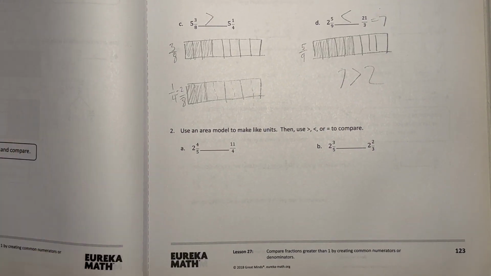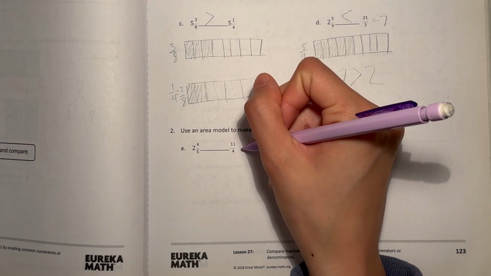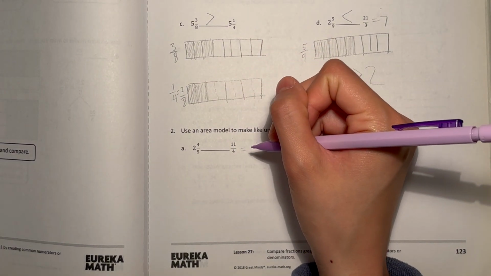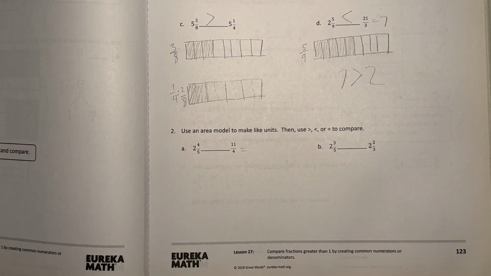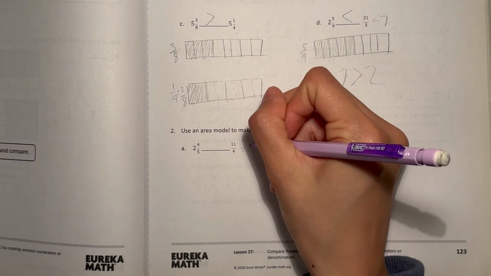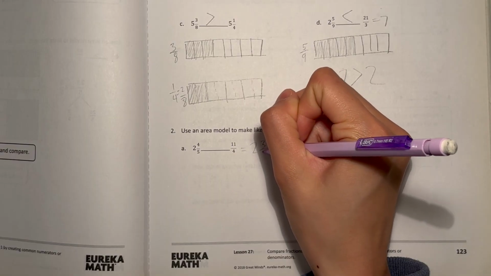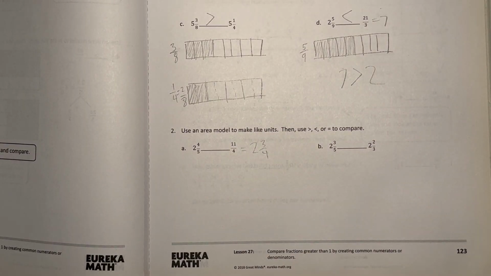Alright, number 2. Use an area model to make like units. Then use greater than, less than, or equal to compare. So first, let's convert the 11/4 into a mixed fraction. So 11/4, that's equal to 2 3/4. So now we're comparing 2 4/5 and 2 3/4.